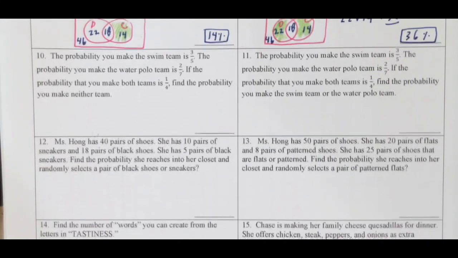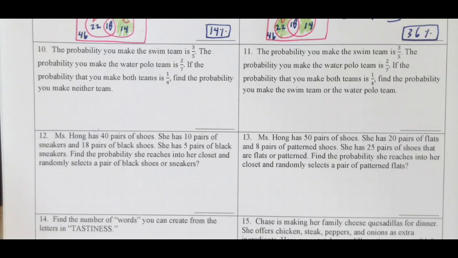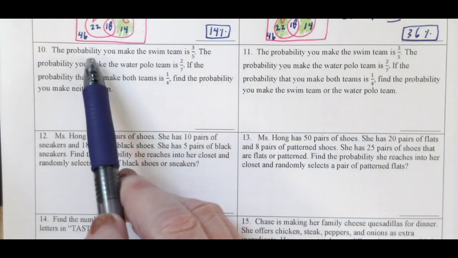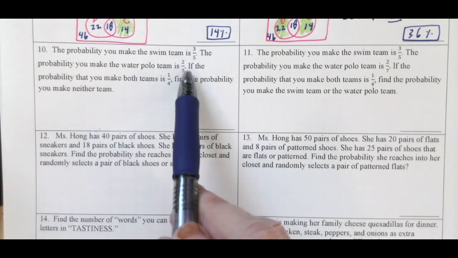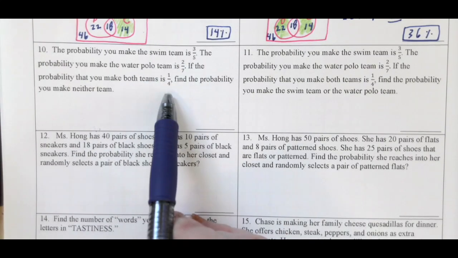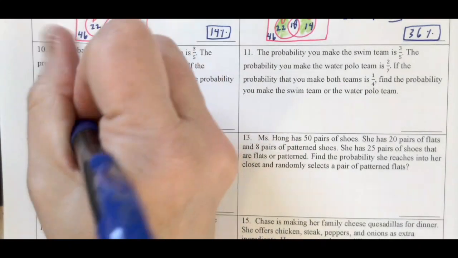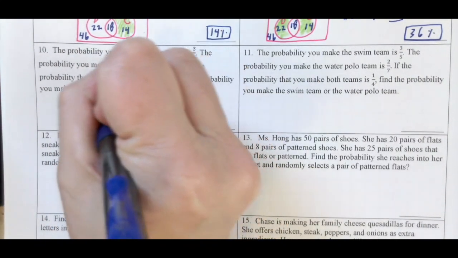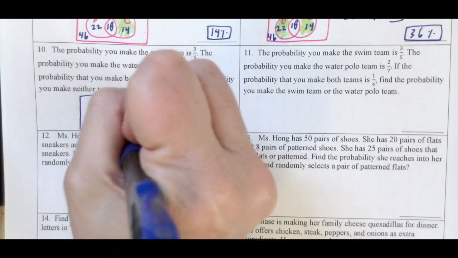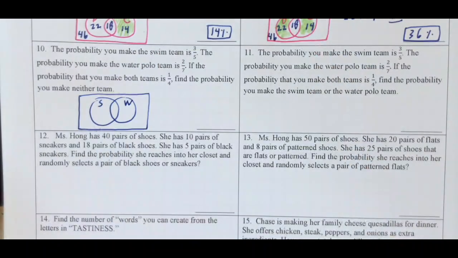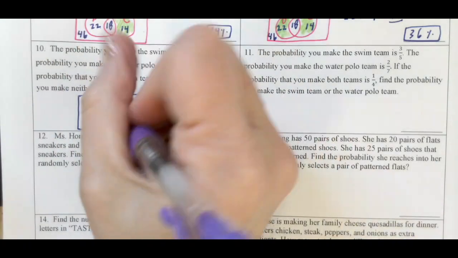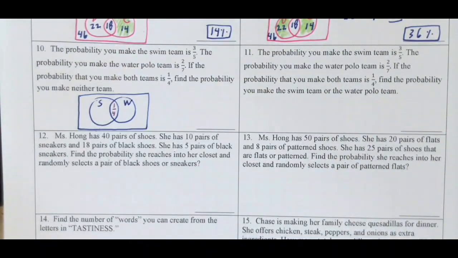Okay, next up, same deal. These are both problems where you could use a Venn diagram or not. Just depends on how you see it. So here, we're given the probability you make swim team, 3 out of 5. Water polo, 2 out of 7. Both teams, 1 out of 4. So again, I'm going to make a Venn diagram. It's a strategy. You can choose to do it or not. So here's swim. Here's water polo. So both is 1/4.